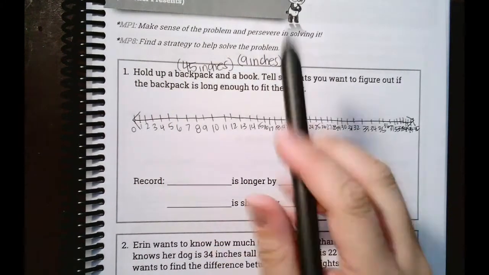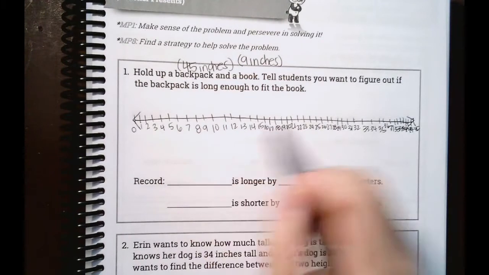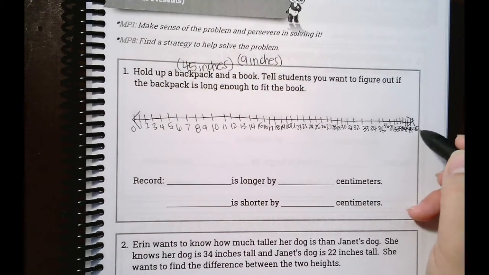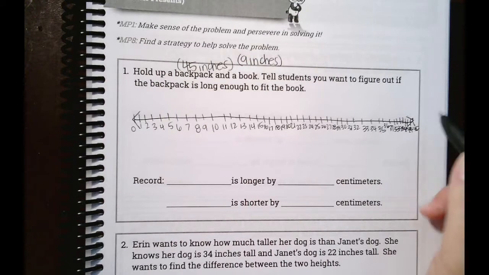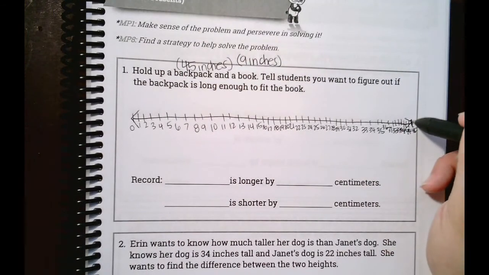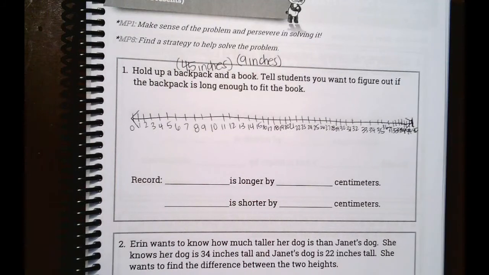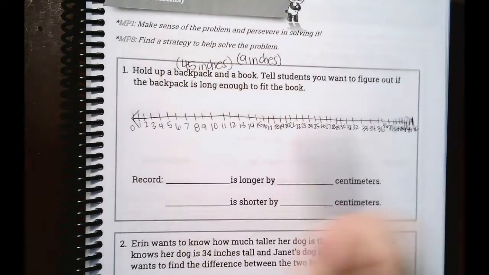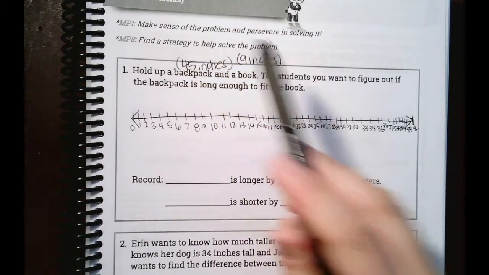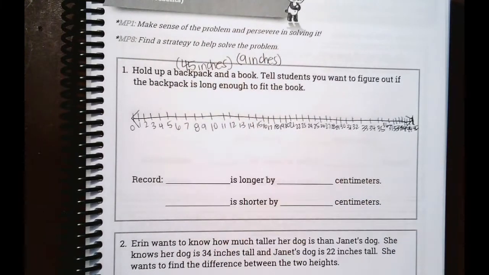All right, so here's my number line, 0 all the way to 45. Okay, and I know that it's kind of squished in there, but I know for sure that there are 45 lines. Here's the last one right here, and that one right there is 45. Okay, so once you have your number line, you're going to plug in your numbers on your number line, just like yesterday. So 45 inches is my backpack.